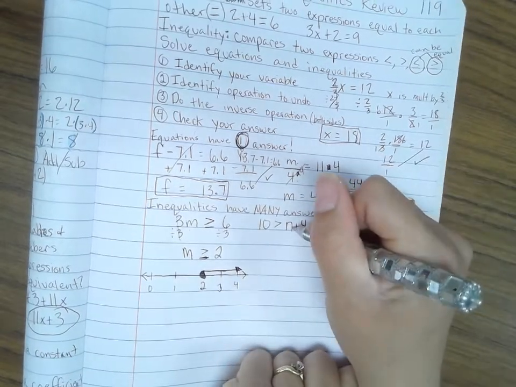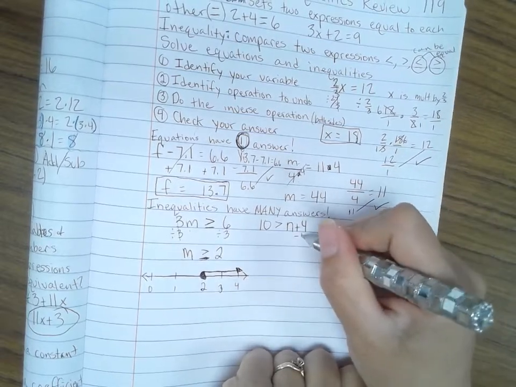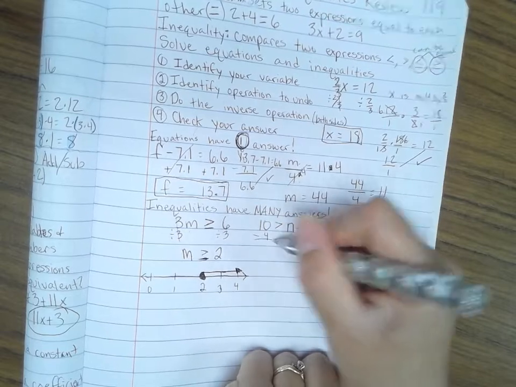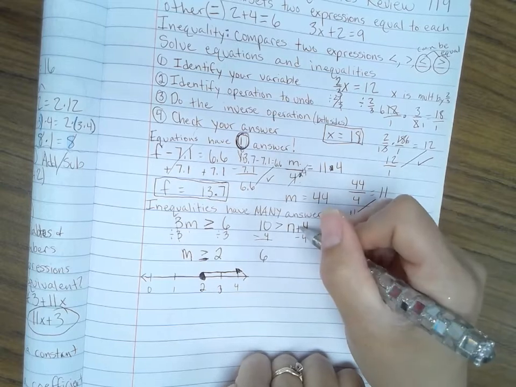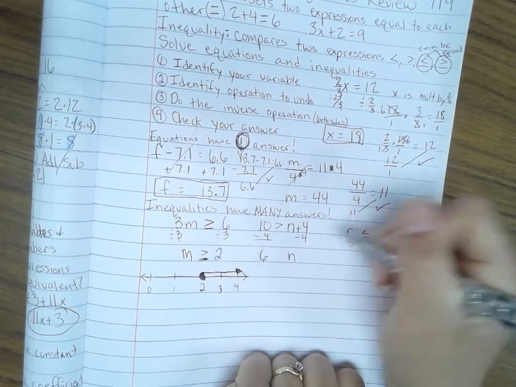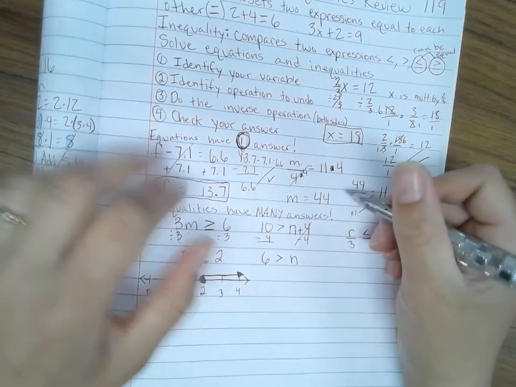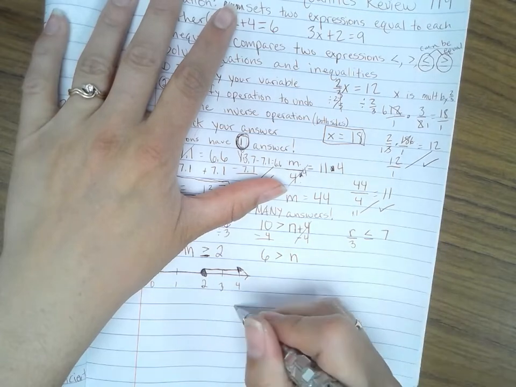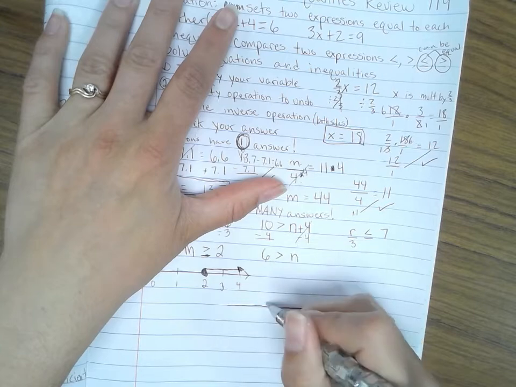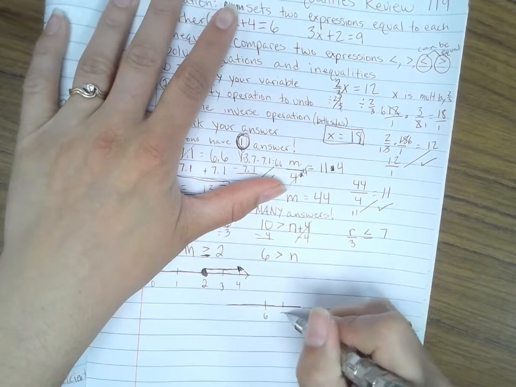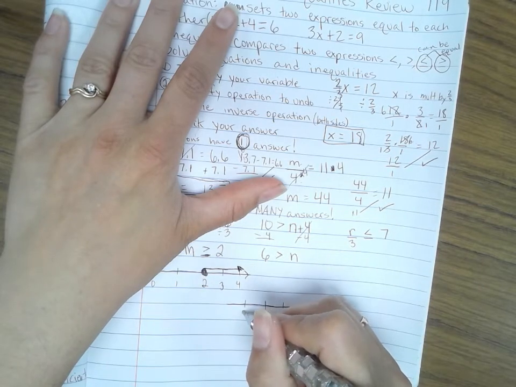Alright, here ends my variable. A 4 was added to it, so I need to take away 4 from both sides. 10 minus 4 is 6. N is left by itself now because that canceled out. Same symbol. Now here on this number line, I need to find 6 on the number line. 7, 5.